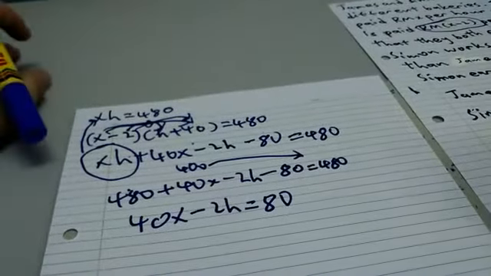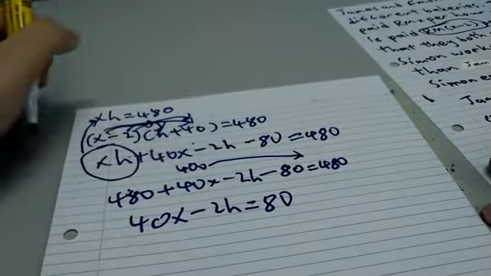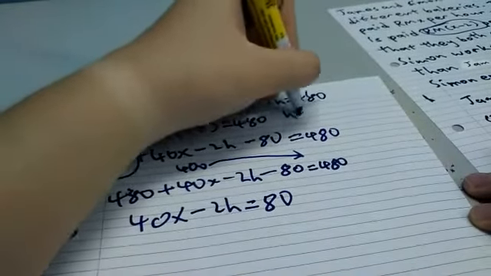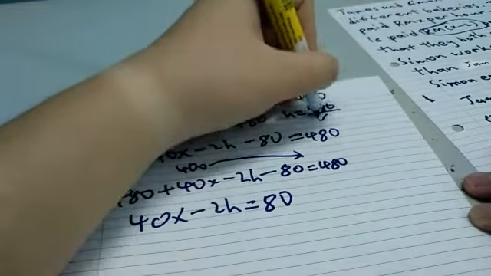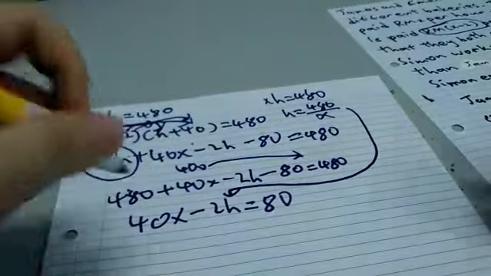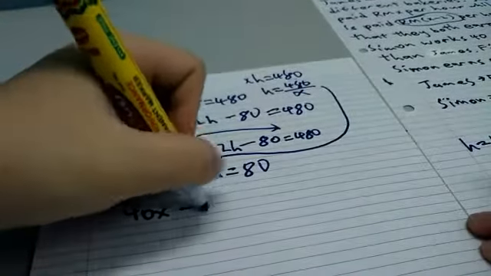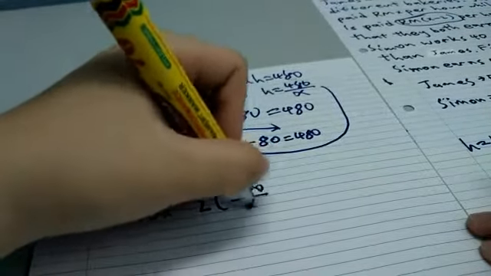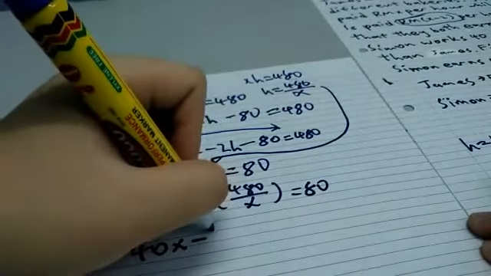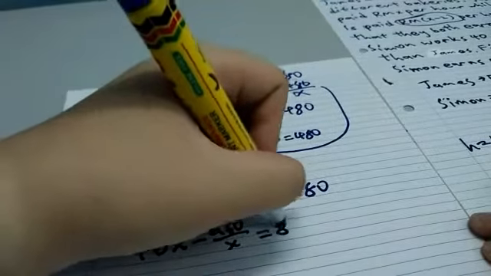To do that, I'm going to make h the subject in equation 1. xh is equal to 480, so h is equal to 480 over x. Then I substitute into this equation, so I get 40x minus 2 times 480 over x is equal to 80, then 40x minus 960 over x is equal to 80.